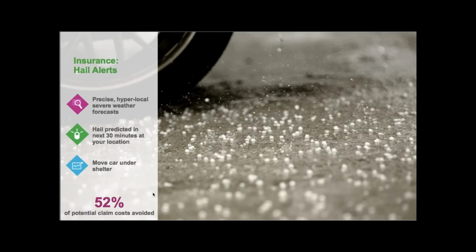The alerts have been amazingly successful. This is something that's been live for about a year or a year and a half now, and we know from research that we've done after the fact, this is an amazing number, that about 50% of potential claim costs have been avoided in areas where we've had these alerts up and running. So that does two things. From an insurance company's perspective, it helps them obviously avoid a loss, so they don't have to make these payouts that they would otherwise have had to do.